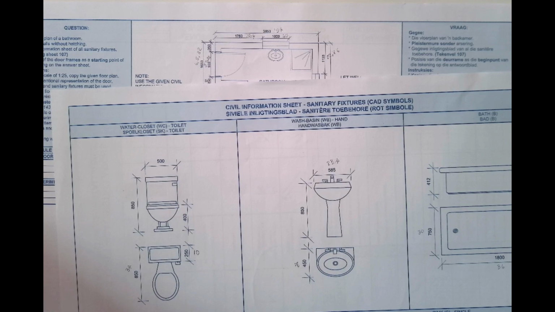Now we're just going to take that knowledge and actually draw a floor plan that has fixtures, and we will learn how to put the room designation and the floor finish, as well as how to hatch our floor plan. So basically we're just expanding our knowledge on what we have been doing so far. So let us begin.